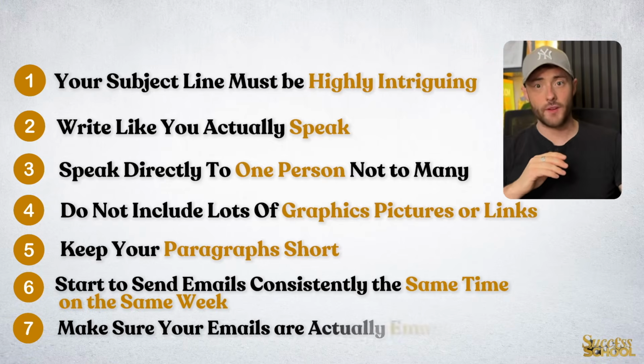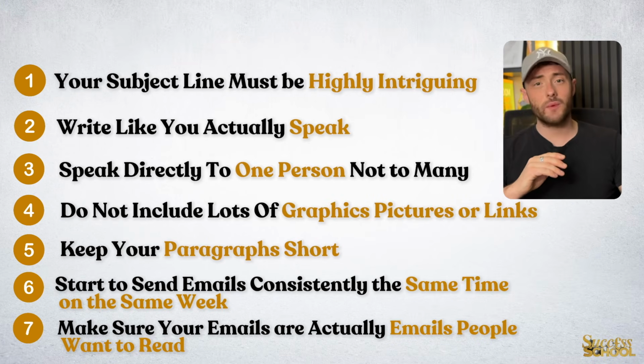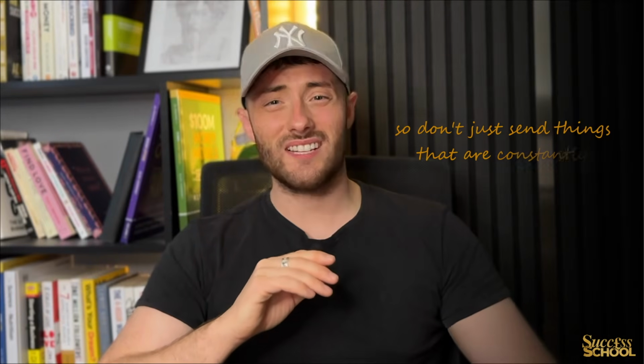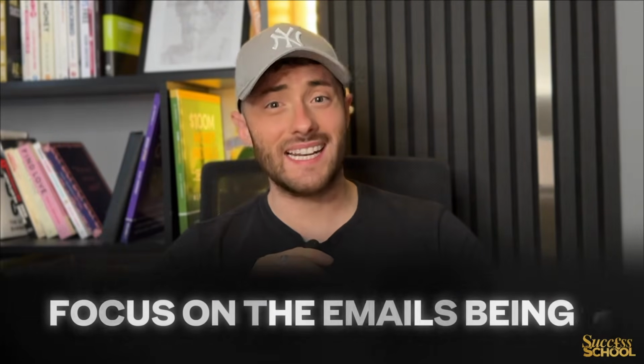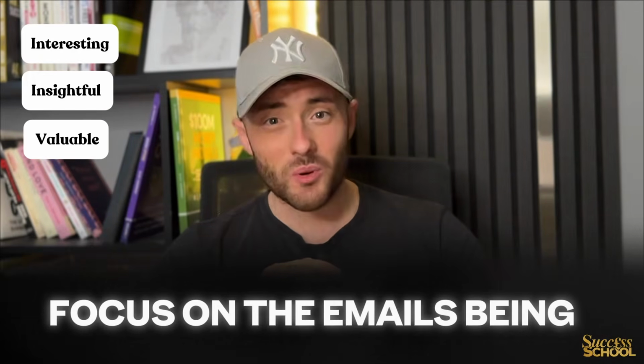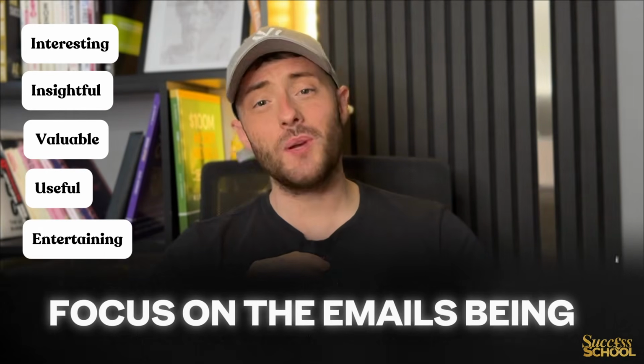And tip number 7, make sure your emails are actually emails people want to read. It sounds obvious, but sometimes when we're so busy in our business, we don't go back to the true fundamentals. So don't just send things that are constantly spammy or salesy. Make it your mission that your emails are something that people actually can't wait to read because they get so much from it. Focus on the emails being interesting, insightful, valuable, useful, entertaining, so that people are getting so much from the email itself, not just from being told the value comes when they start paying. If you can really focus on making them strong emails, this is going to be such an asset in your business.